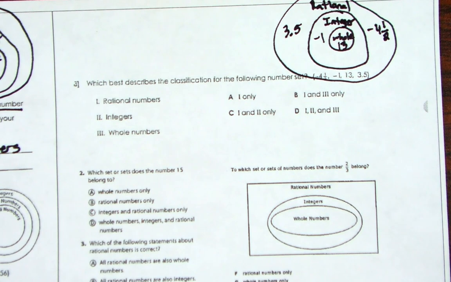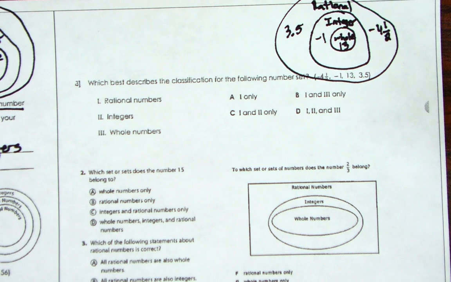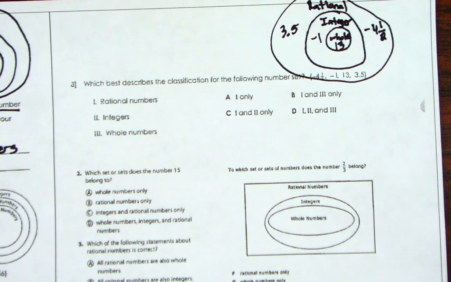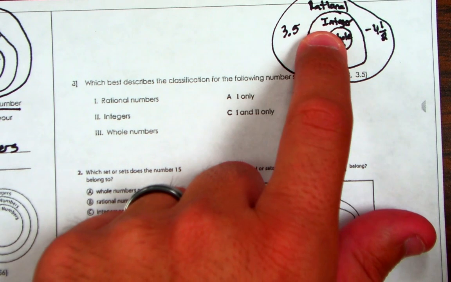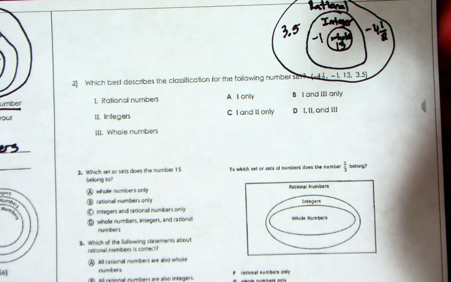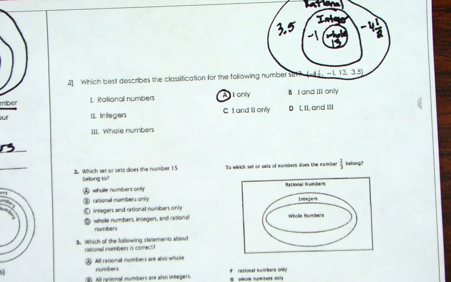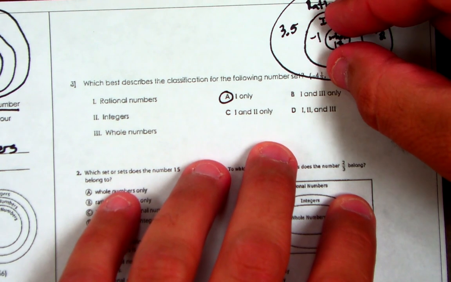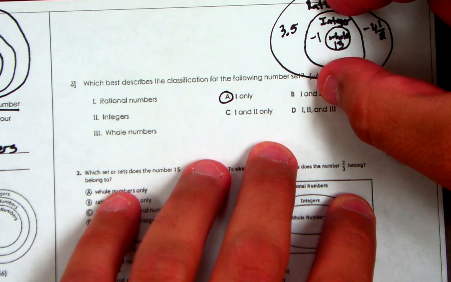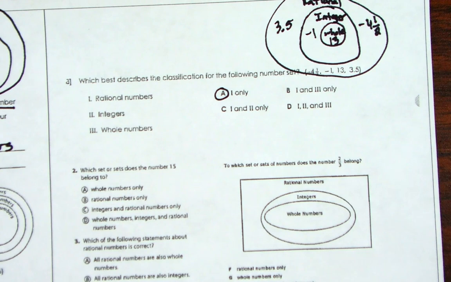So which best describes the classification for the following sets of numbers? Well, guys, remember the whole number can fit into the integer and it can also fit into the rational number. But can the rational numbers work backwards? No, it cannot. So all of these numbers fit only into one category. All of them fit into rational numbers. Some of you are saying that makes no sense. Again, the small circle fits into the bigger circle, and it fits into the biggest circle as well. So all these numbers fit just into the rational numbers there.